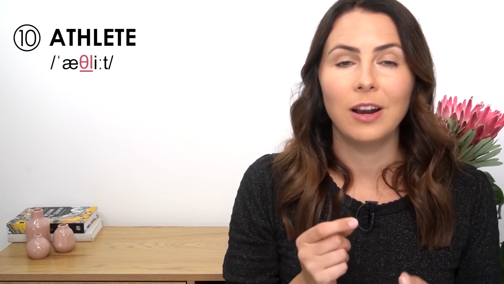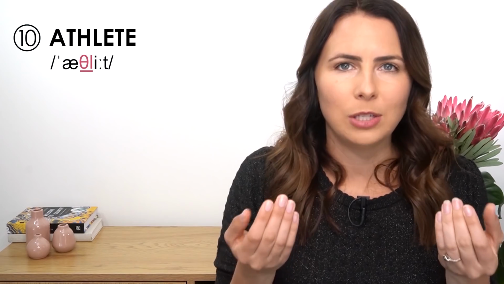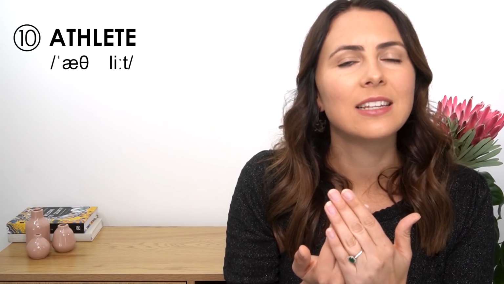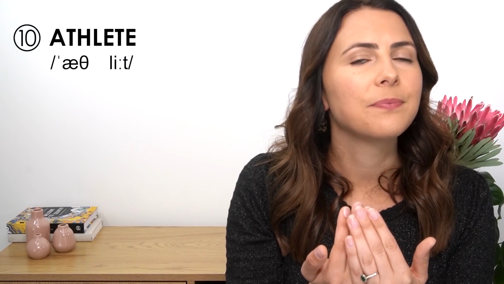And to practice it, this is great pronunciation practice for any consonant clusters. Instead of adding a sound between the consonant cluster, just pause. Okay, so we have athlete. Okay, so don't open your mouth before you finish the sound. Athlete. And then start bringing those sounds closer together. Athlete.